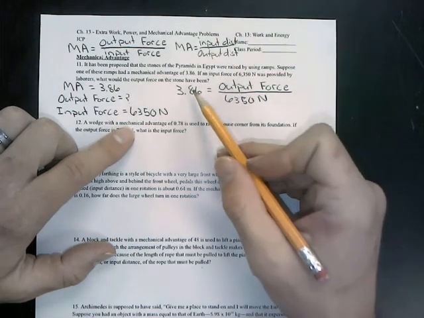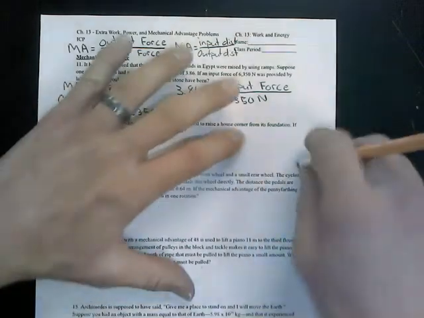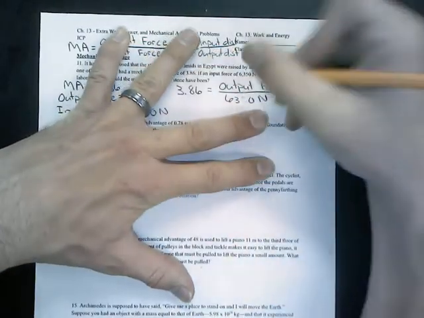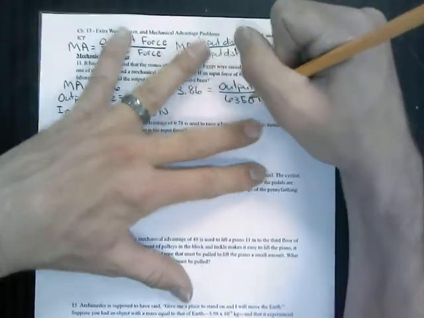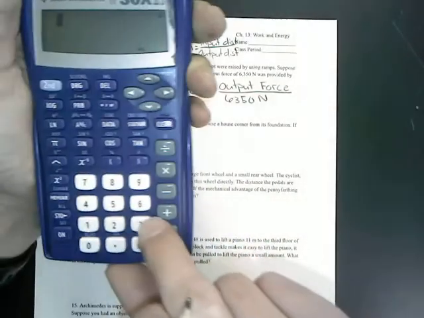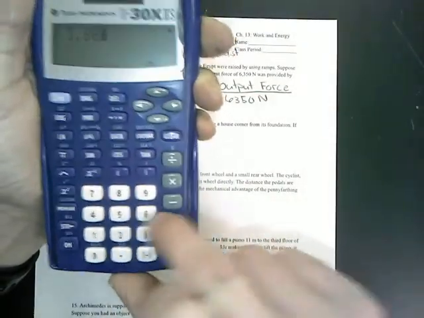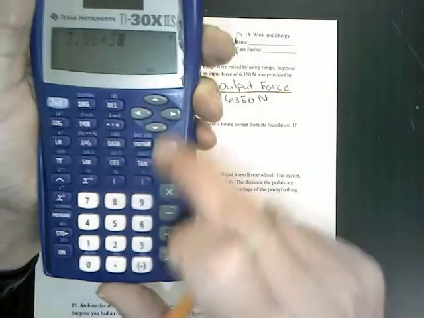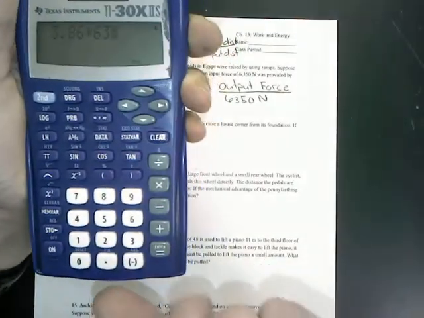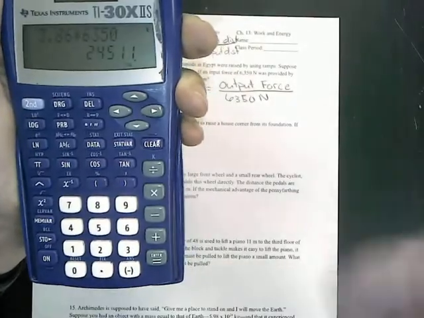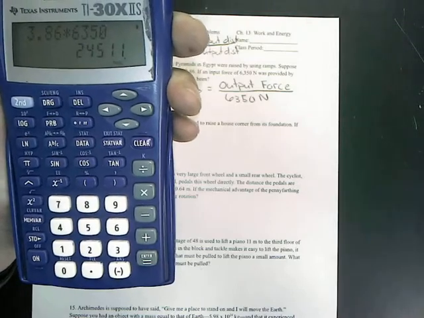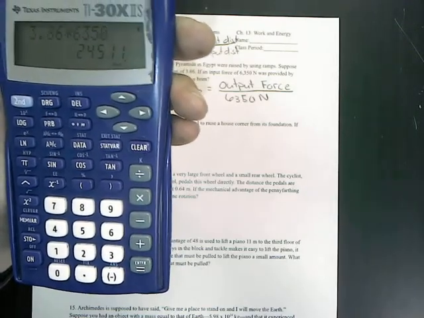So we cross multiply. What we're going to do in our calculators is take 3.86 and multiply it by 6,350. And our output force is 24,511. All right.